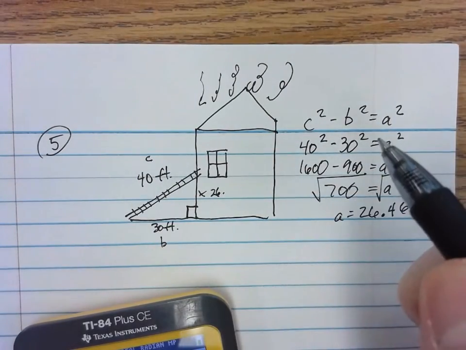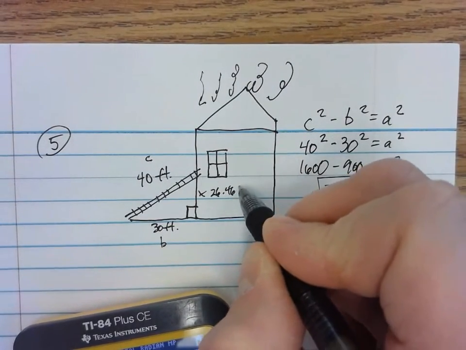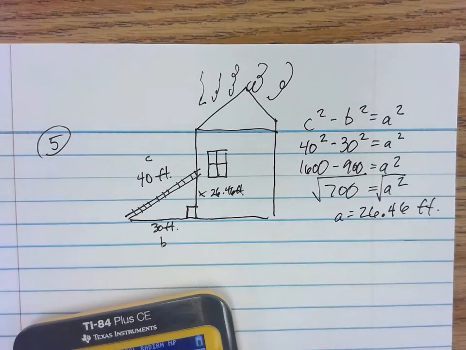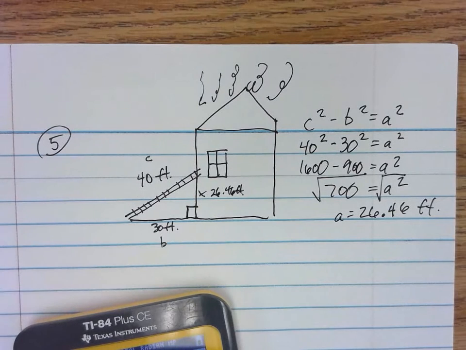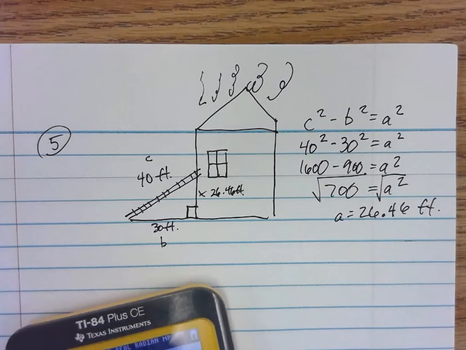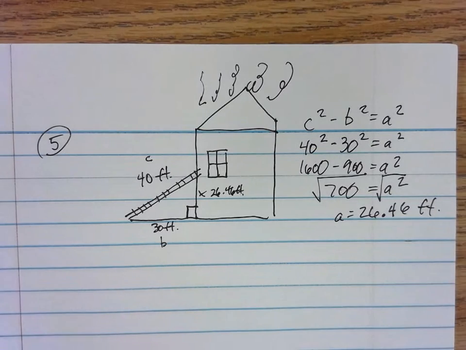So basically, you're talking about 26.5 feet to get up there to the window. Probably wouldn't want to jump from up there. A little over 26 feet. I don't know. If the house was on fire, I might jump. I guess it depends on how bad it was. All right. Hope you people are doing all right. Hope you understand what's going on here when you're finding that missing leg. If you find it, let me know.